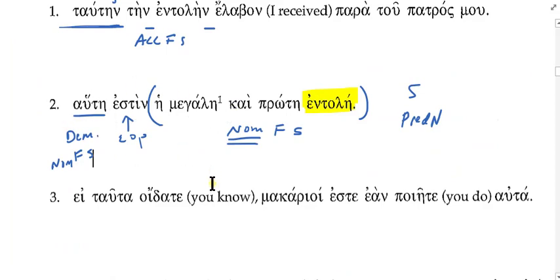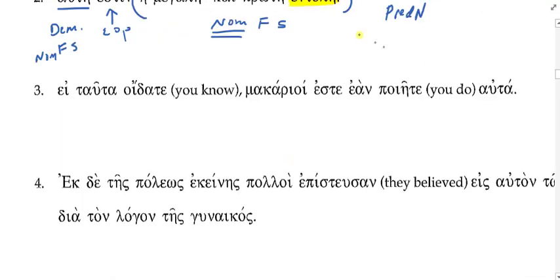So, which one are we going to say the subject is? This. And then this is the predicate nominative, right? This, Deuteronomy 6, is the great and first commandment. All right? For number 3, let me go ahead and I'll highlight tauta here. There's our demonstrative word.